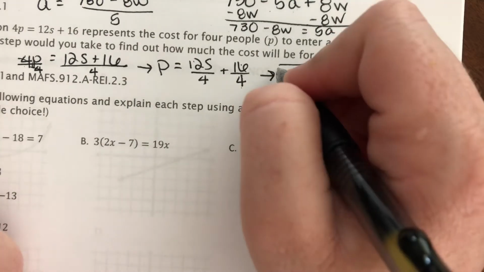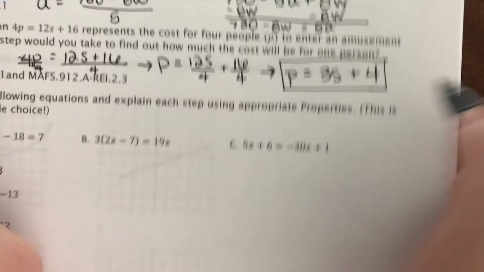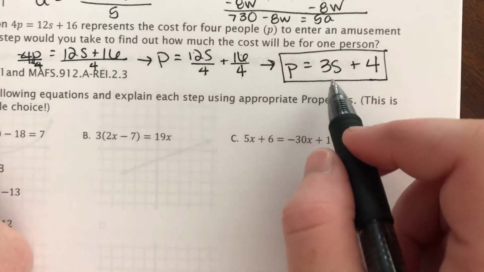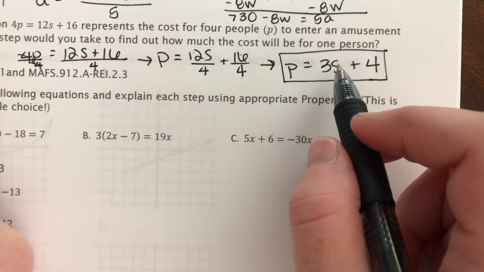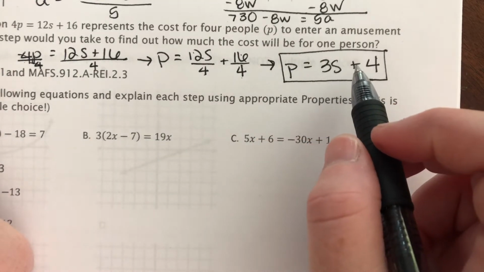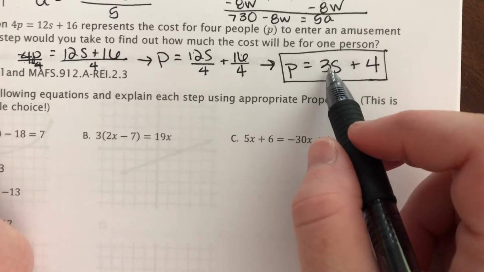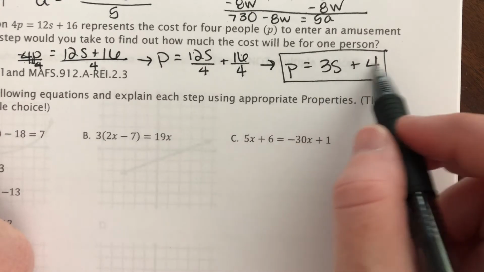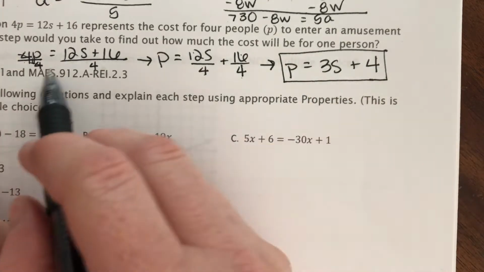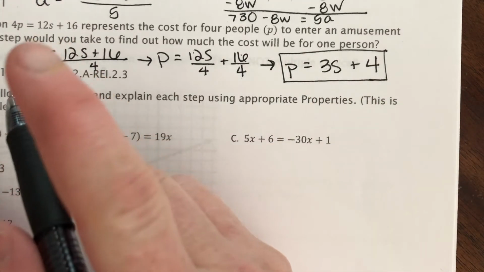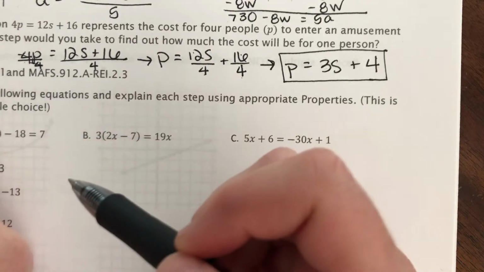So for one person to enter the amusement park, it's going to cost 3S plus 4. And we don't know what S is. Maybe the cost to get in plus food or something. I don't know. But this would represent one person. If 4P is 4 people, we just want 1P, so we had to get rid of that 4 by dividing.